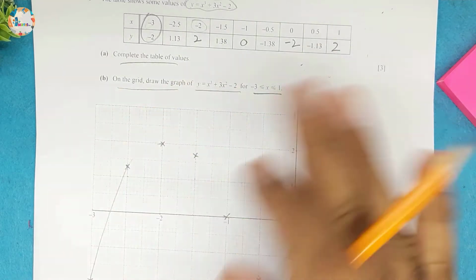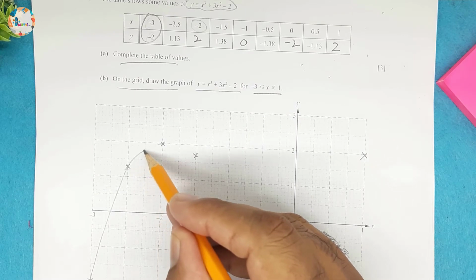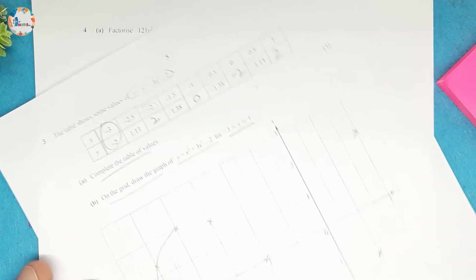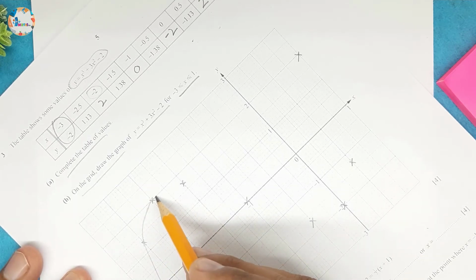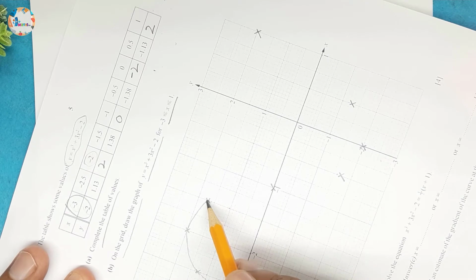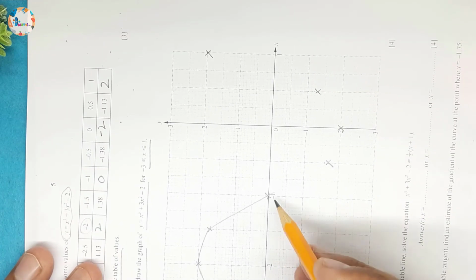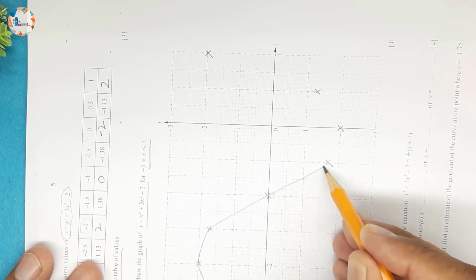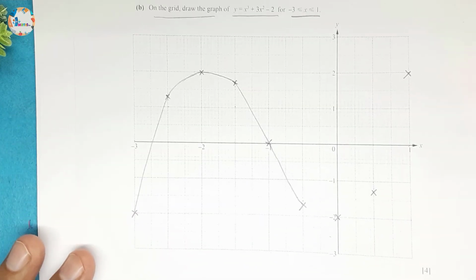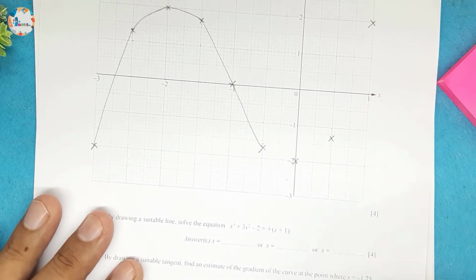So a little correction like this one, and then we have to move it like this, and it will be curving to this side, and hopefully you are understanding each and everything.